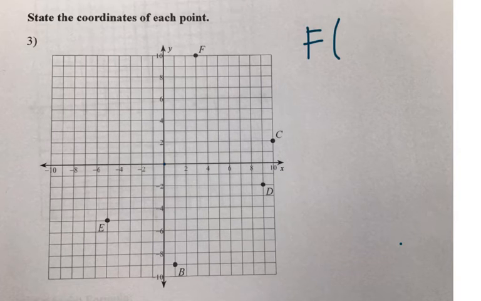So we start at the origin. To get to point F, we have to go to the right 3. So that's a +3 on our x-axis. And then we have to go up 10 units to get to point F on our y-axis. So our ordered pair for point F would be 3, 10.